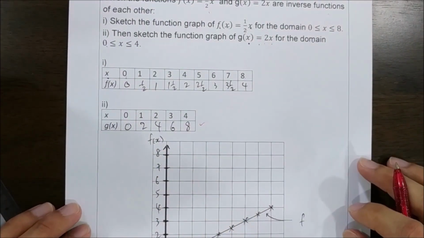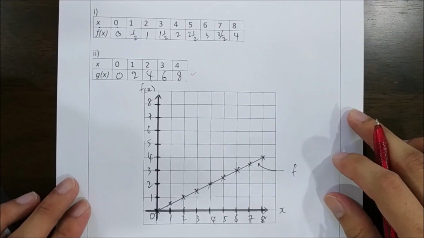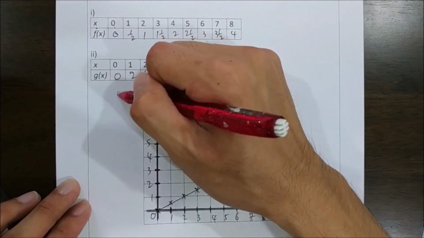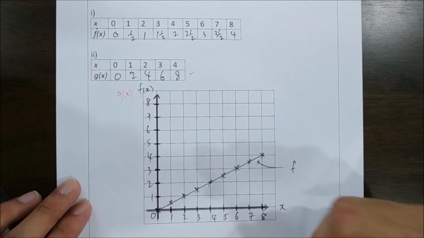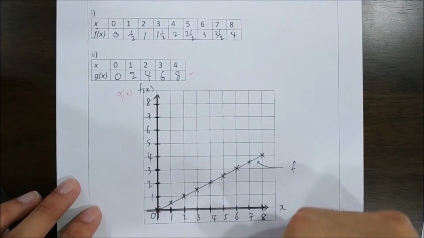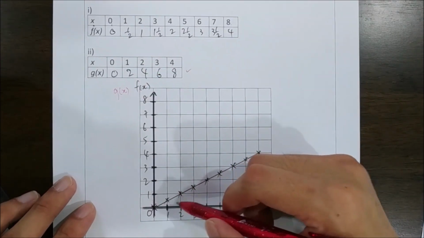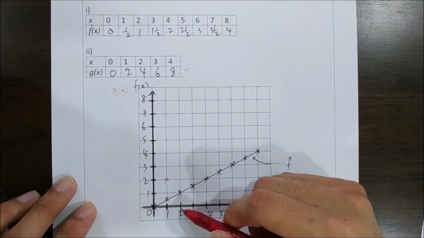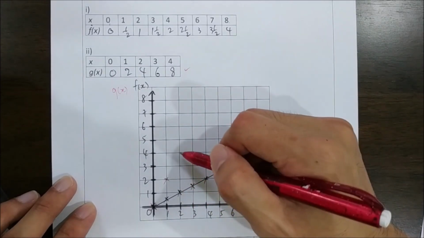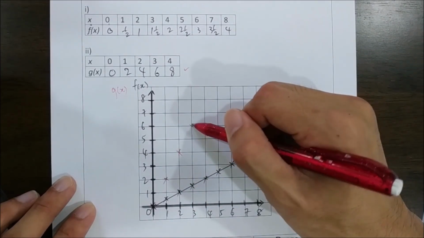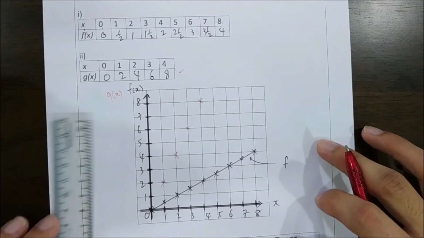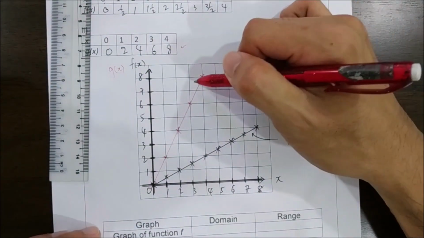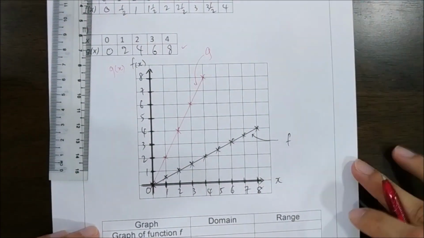So for the function g, I'm going to use a red color pen. We start with 0, 0. You have 1, 2. And then we have 2, 4. So this line here represents the function g.